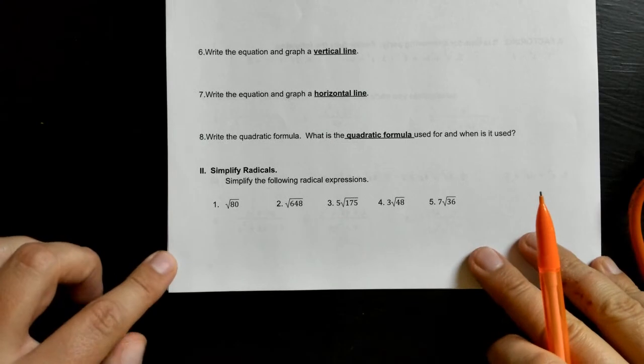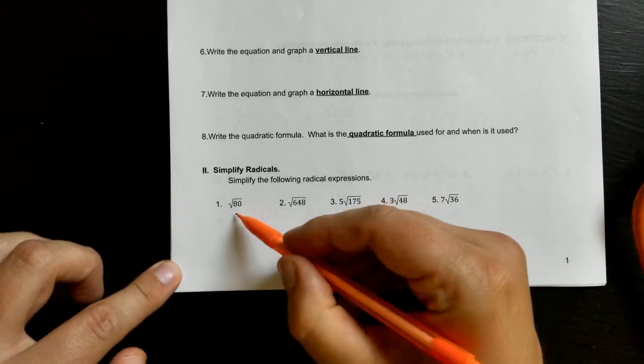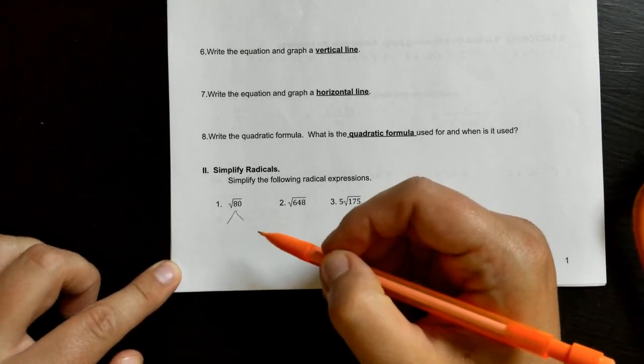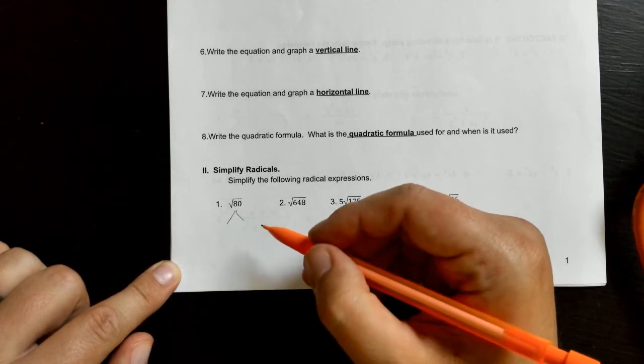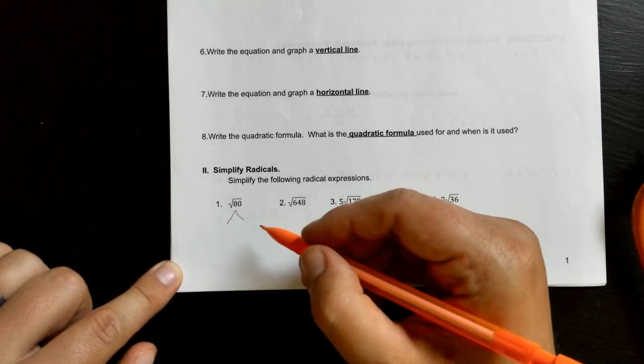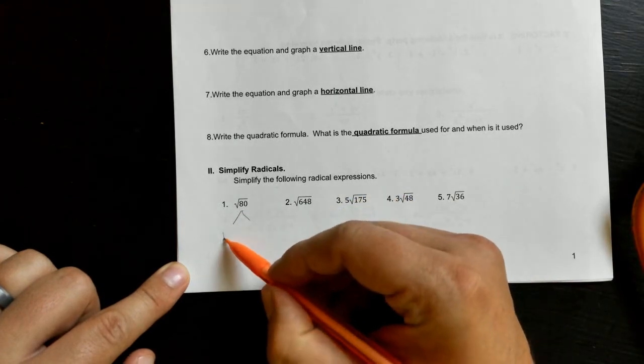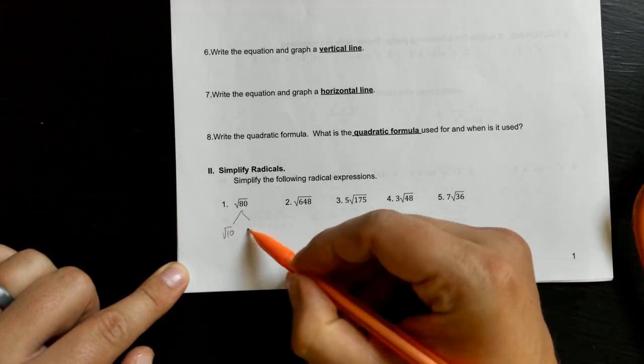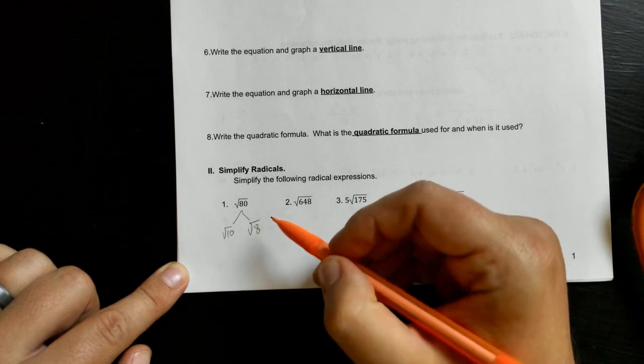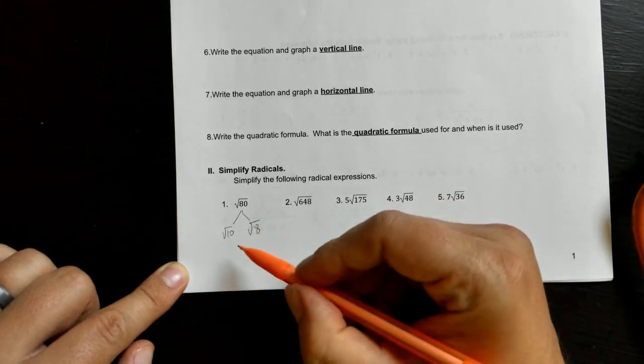Looking at the work here, we have the square root of 80. Instead of having to worry about perfect squares, which may be one way you were taught, another way of doing this is just what multiplies to 80. So my first thought was I could do the square root of 10 and the square root of 8. And what we're going to do is keep breaking this down as far as it can go.